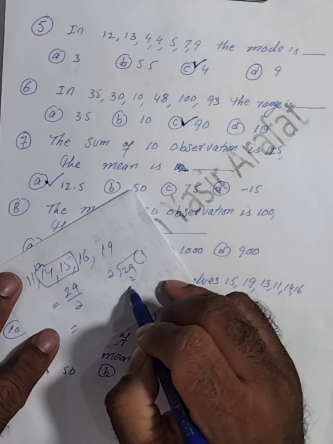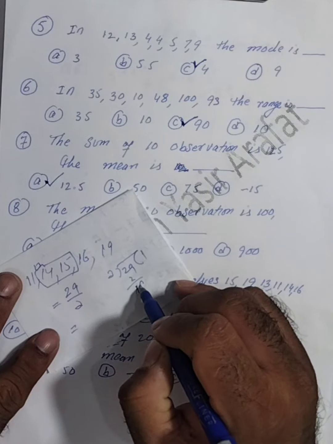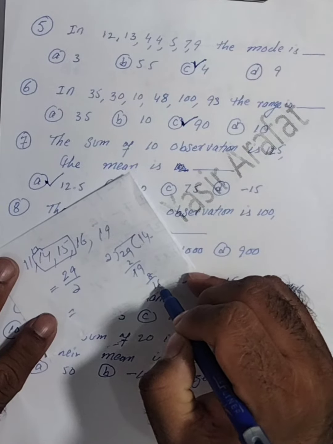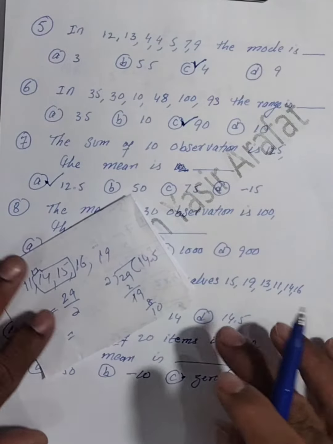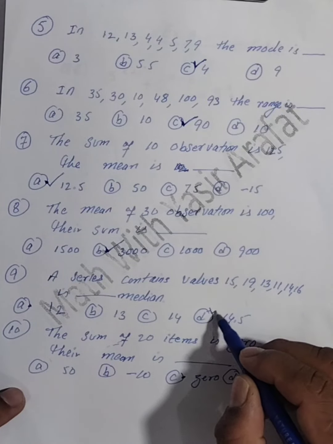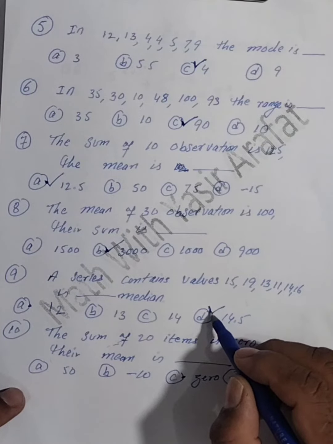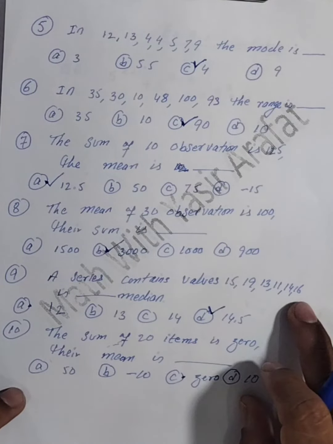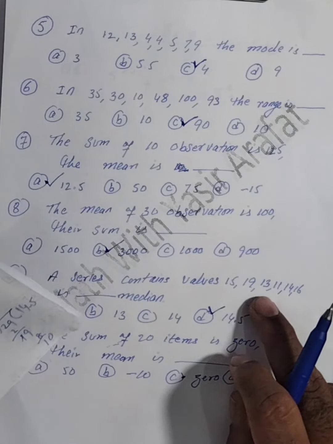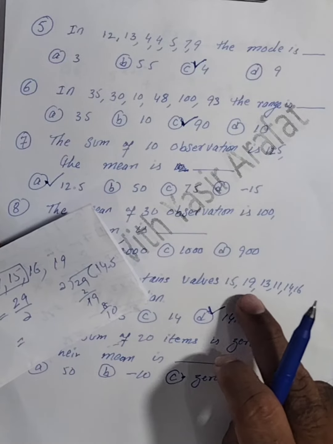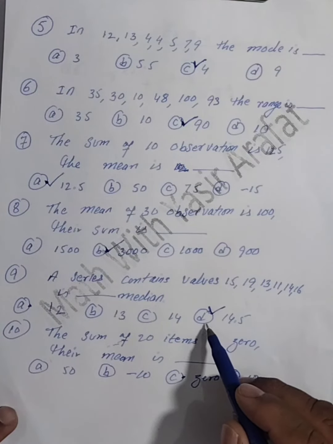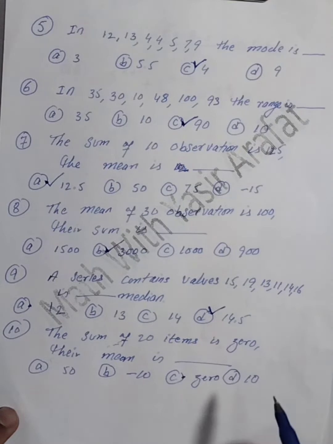So we have to divide this 29. 2 ones are 2, 9, 2 fours are 8, then 1, point, 2 fives are 10. So this is 14.5. The correct option is 14.5. That is option D. So we have discussed the procedure to find the median in this situation. The correct option of the ninth part is D, that is 14.5.